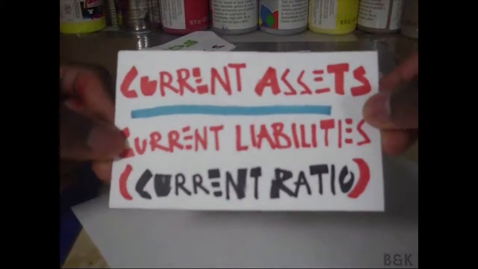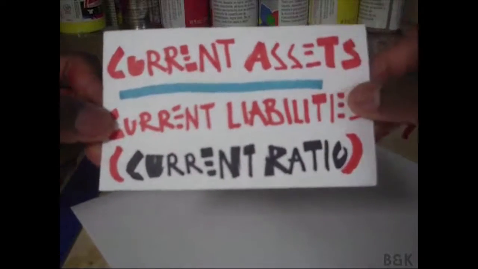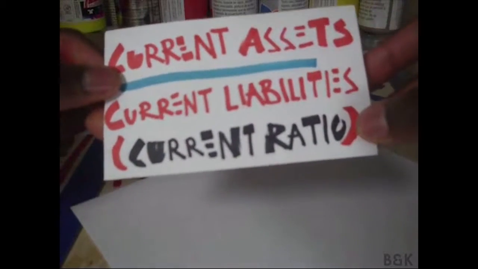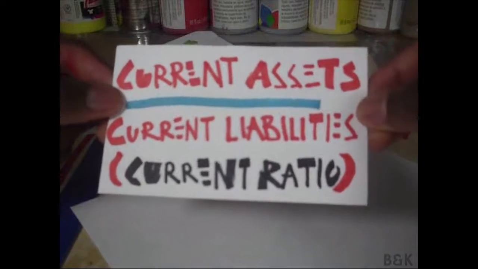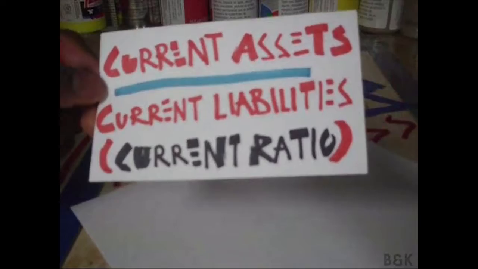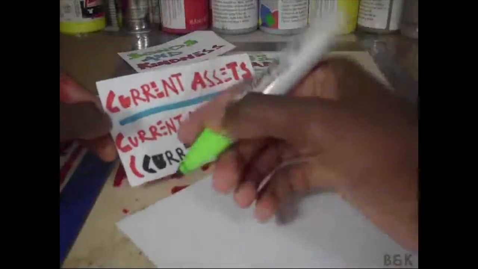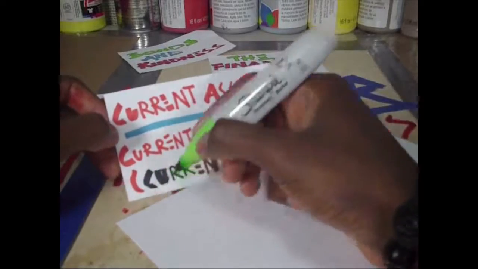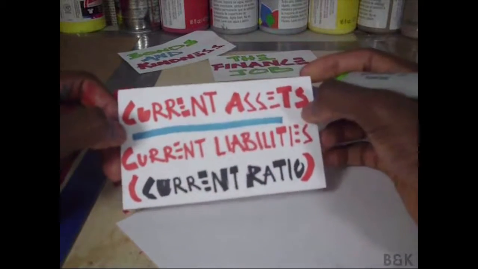So net working capital, again, a personal favorite of mine, is just current assets minus current liabilities. But the ratio, we're going to do a little bit of math. Is it easier? Is it more difficult? No, I think it's on the same plane. Before it was current assets minus current liabilities. Now it's going to be current assets over current liabilities. So let's take an example.